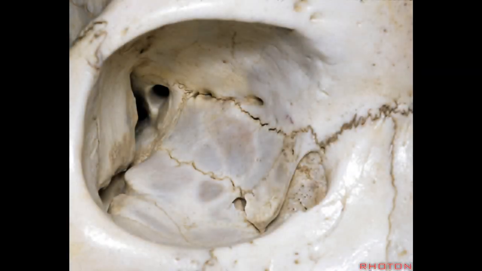So the orbit is made up of 7 bones. We have frontal bone in the roof, the lateral wall formed by greater wing of sphenoid and the zygomatic bone, the floor of the orbit formed by the roof of the maxillary sinus, along which we have the infraorbital groove, canal here, ending at the infraorbital foramen along which V2 passes.